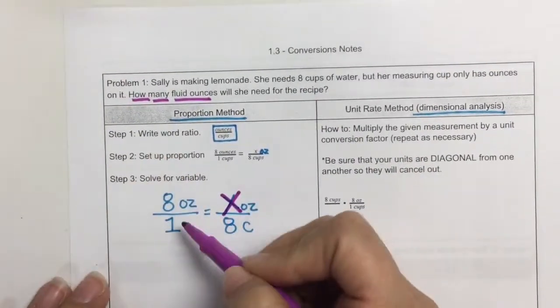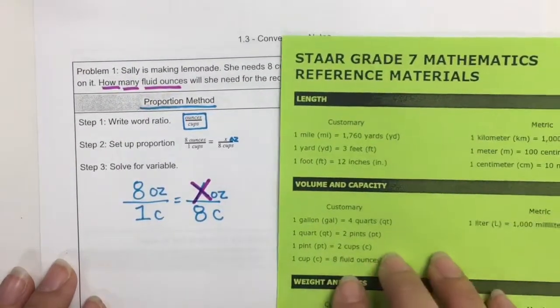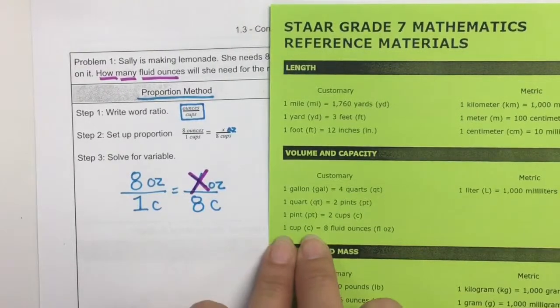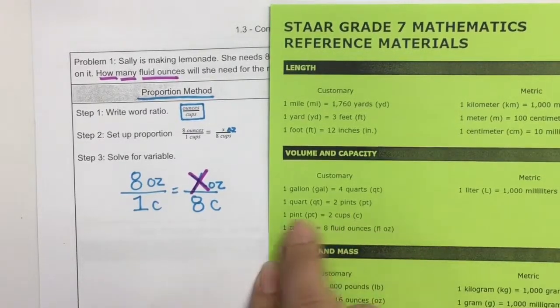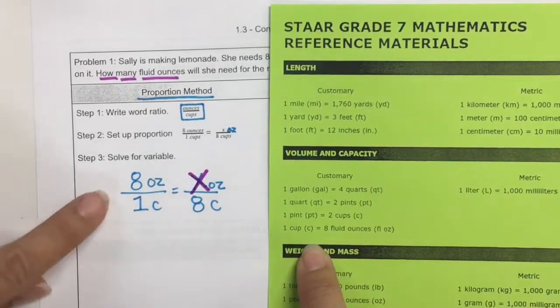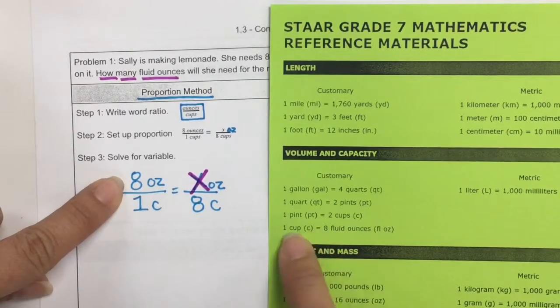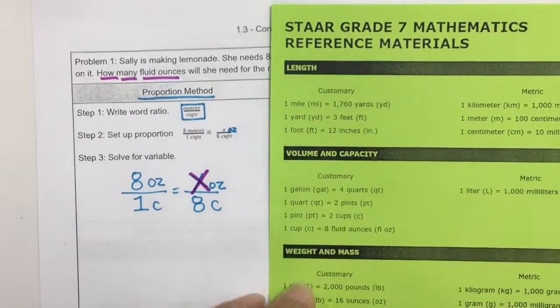So where in the world did we get this ratio? Well, if you look at your measurement sheet, it comes right off of your measurement sheet. Right here, it tells us 1 cup is 8 fluid ounces. So for these measurement proportions, your ratios are going to be grabbed off of your reference chart. So I'm going to write 1 cup is 8 ounces directly from my reference chart. So these are actually all different ratios.